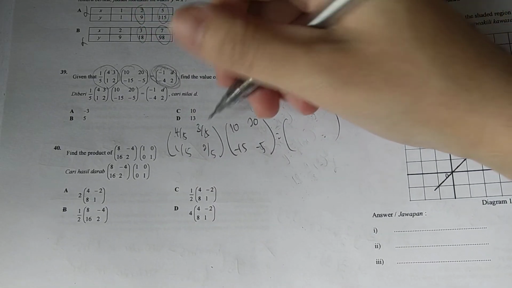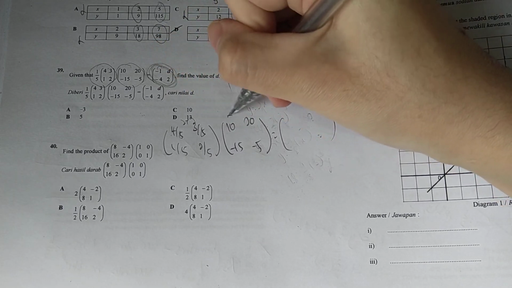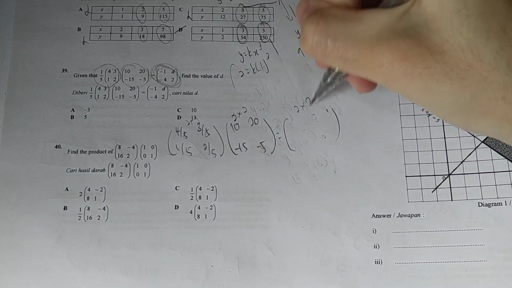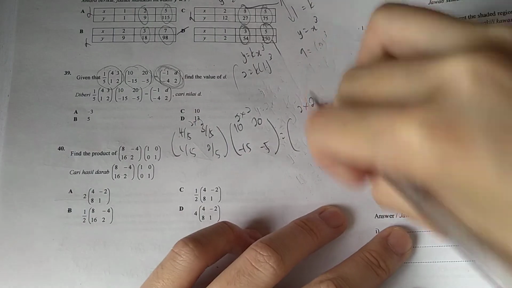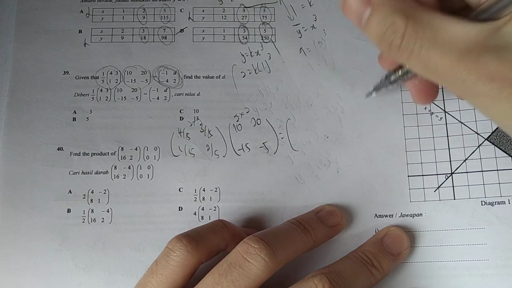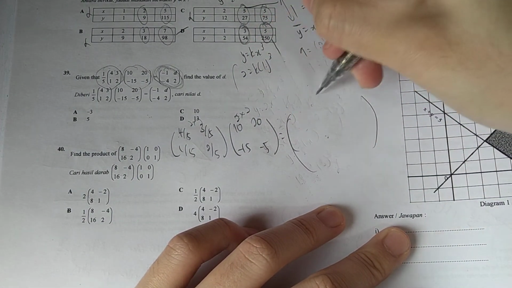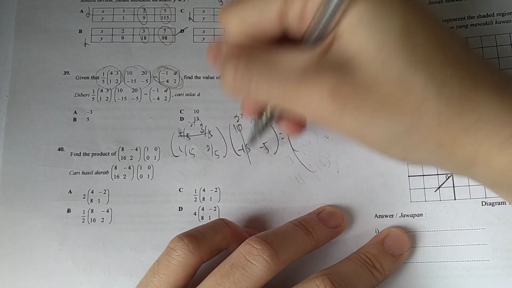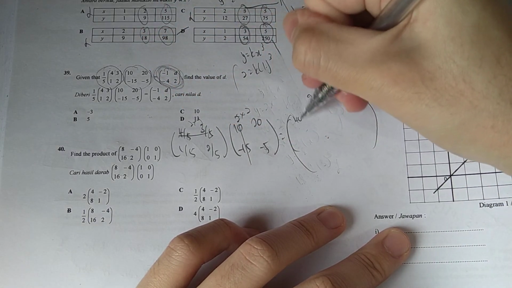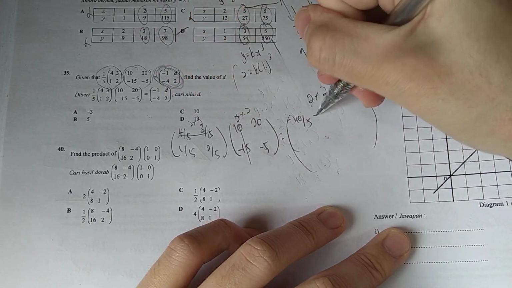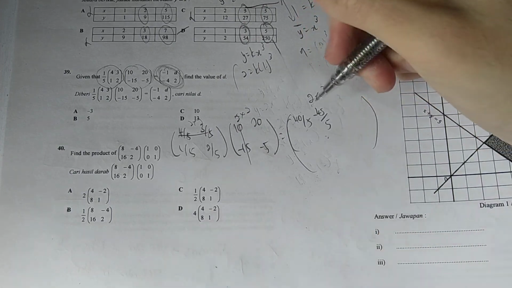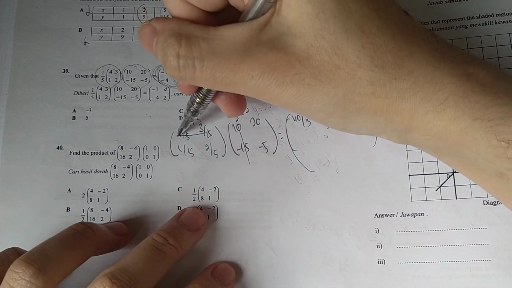that they give you here. So 2 rows, 2 columns, 2 rows, 2 columns. So the answer will also come out in 2 rows, 2 columns. But you need to draw a bigger bracket, because there are a lot of things to write inside. Alright, so horizontal times vertical. So 4 over 5 times 10 is 40 over 5. 3 over 5 times negative 15 is negative 45 over 5. And then first row, second column.